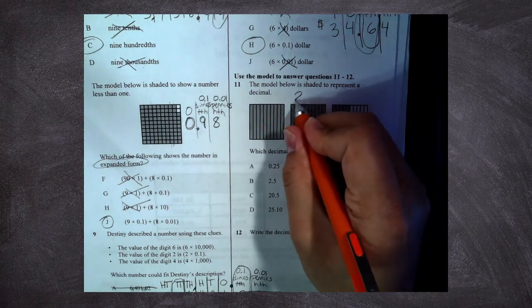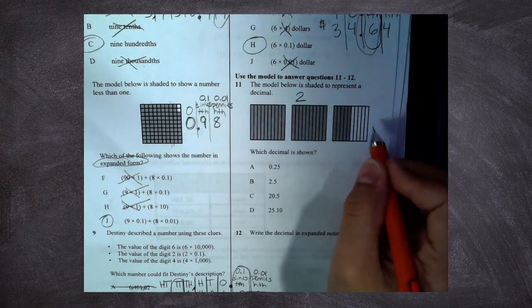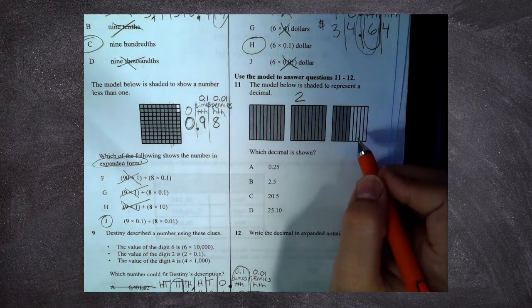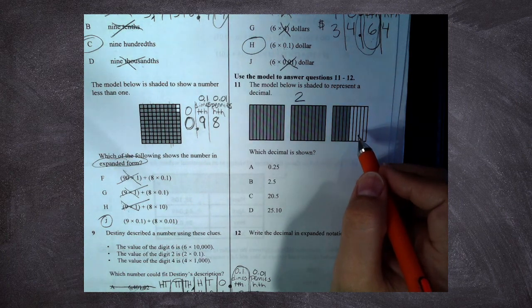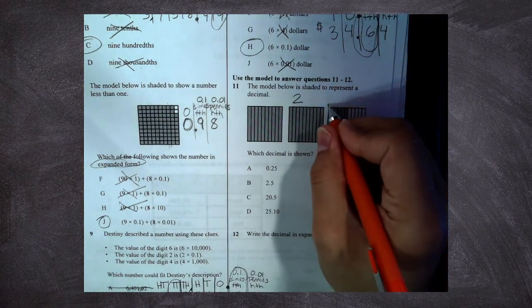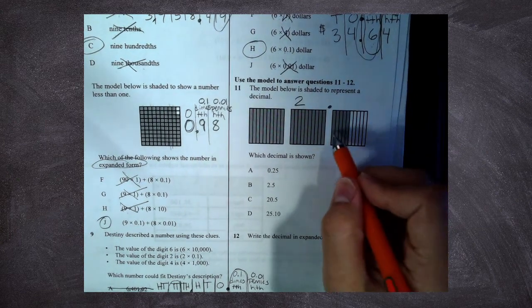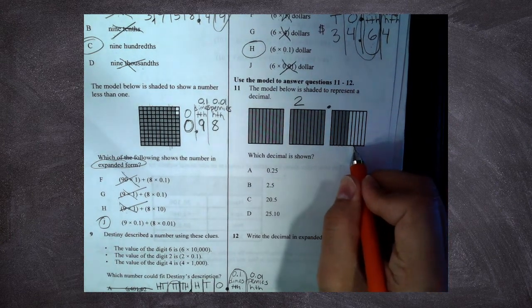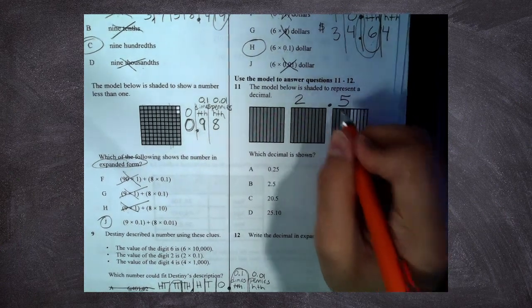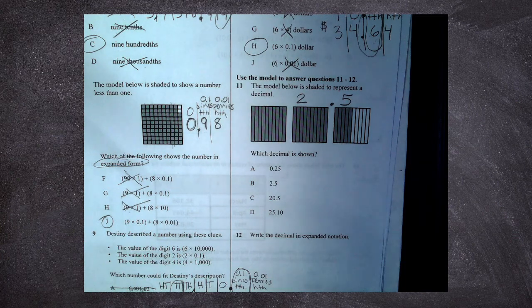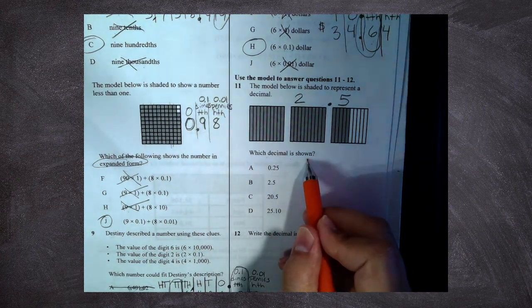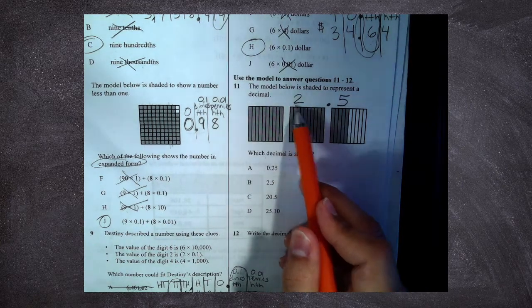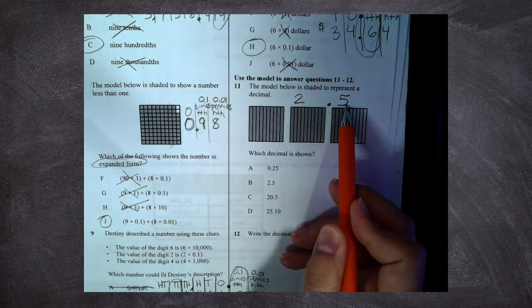2. Okay, so these are 2. This last one isn't, right, Ezekiel? Some parts missing. How many parts did they color in, Ezekiel? 5 of them. Okay, very good. So 2 wholes, and we have a decimal. This model's cut up into tenths, and I know that because there are 10 parts. 2.5. Which decimal is shown? Right here. 2 wholes and 5 tenths.